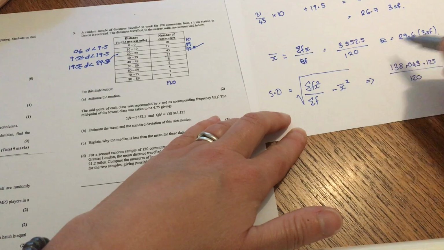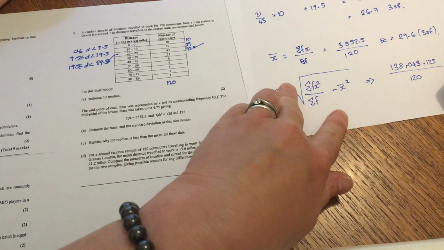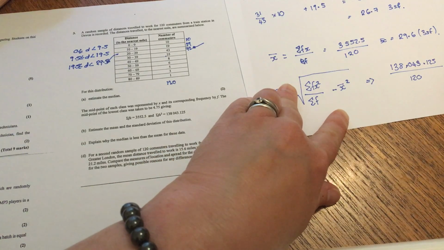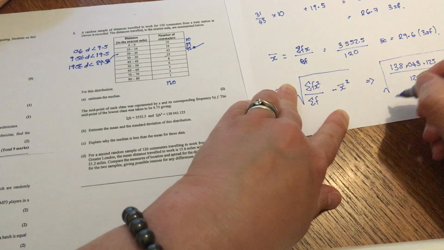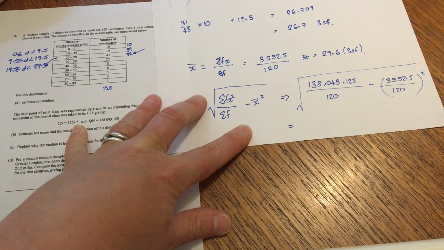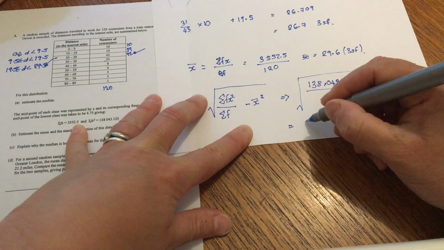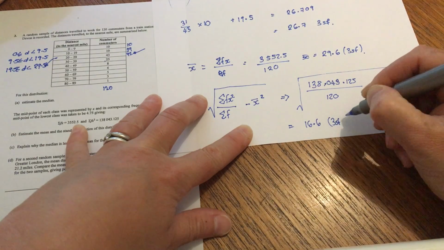For the mean, I am not going to use this value here because I've rounded it. I'm going to use this instead. So 3552.5 over 120, that's the mean squared, and then square root the whole lot. Oh, I've gone off the page again, so sorry. And if you put that into your calculator, you should get 16.6 to 3 significant figures.